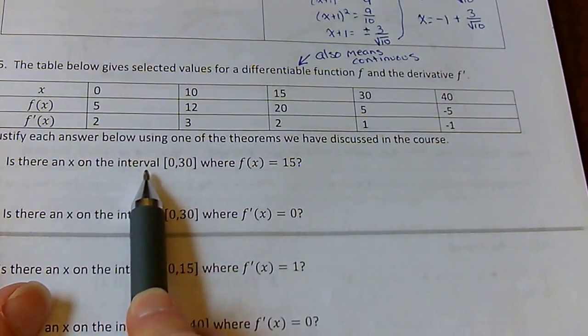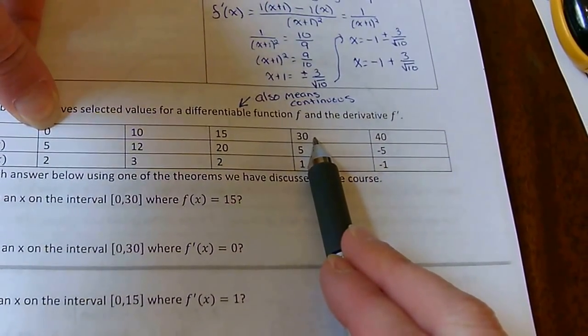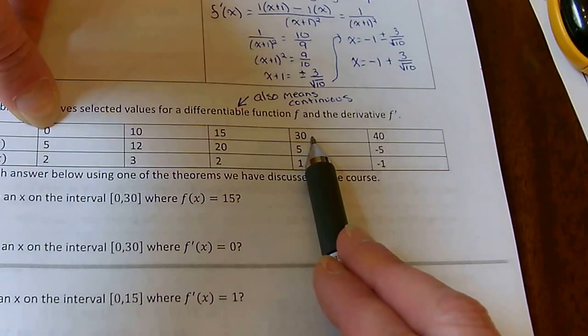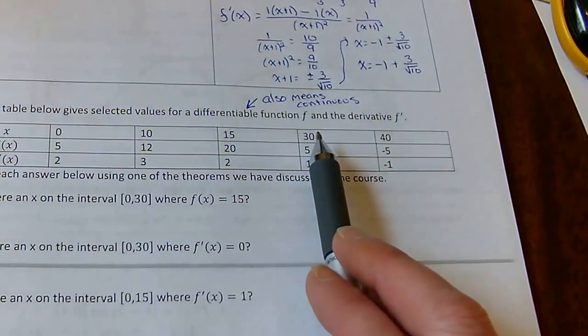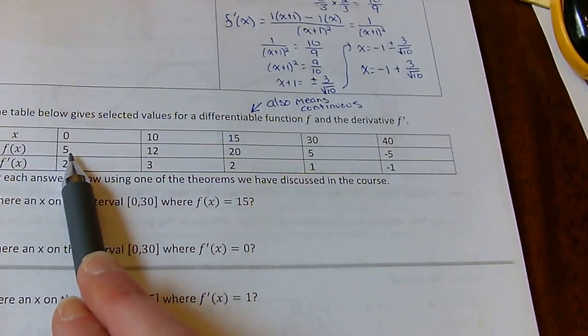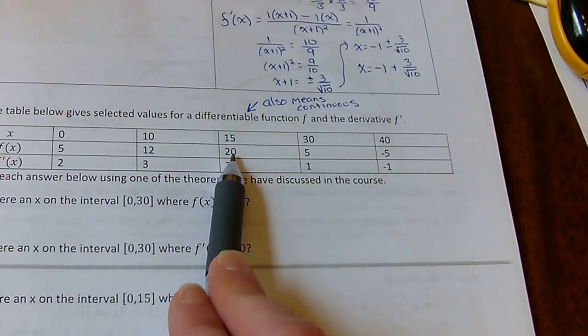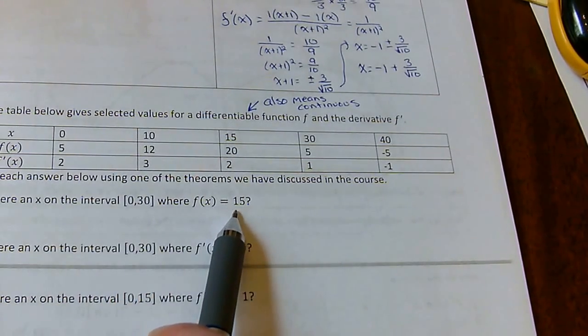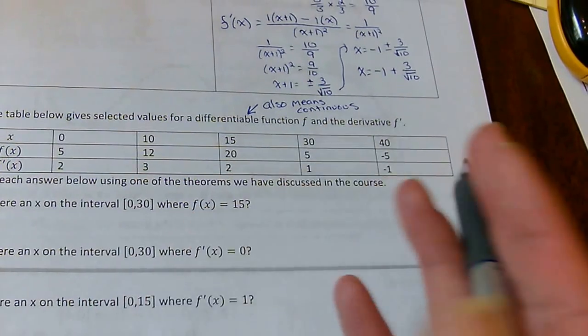So is there an x on the interval from 0 to 30 where f of x equals 15? Well, since we've been given the table, since f of 15 is 20, there has to be an x value where, if we've gone from 5 all the way to 20, we've had to pass through 15. And that's the intermediate value theorem.